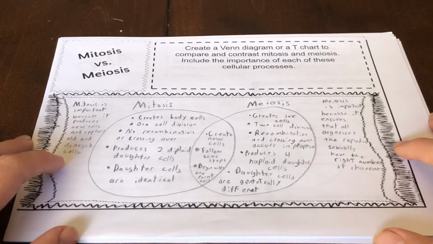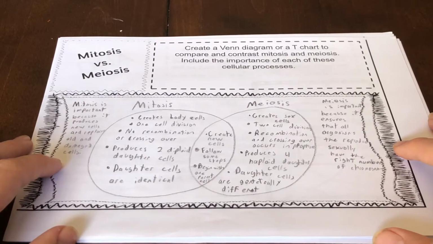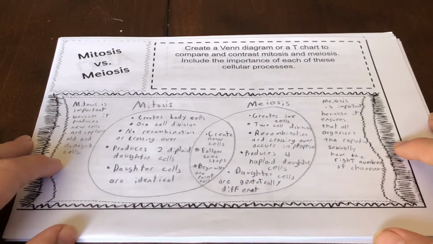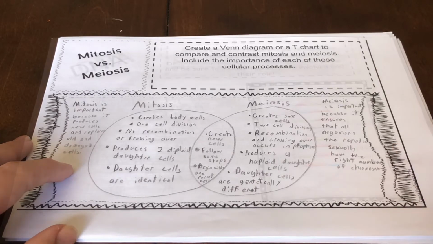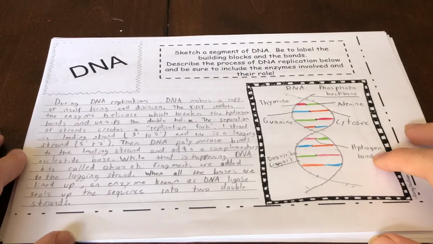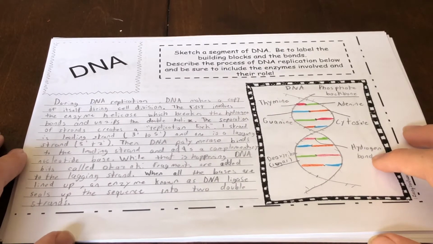There's no recombination or crossing over in mitosis, but there is in meiosis during prophase. Mitosis produces two diploid daughter cells, and meiosis produces four haploid daughter cells. In mitosis, daughter cells are identical, and in meiosis, daughter cells are genetically different. But in both mitosis and meiosis, they both create new cells, follow some similar steps, and begin with one parent cell. During DNA replication, DNA makes a copy of itself during cell division.